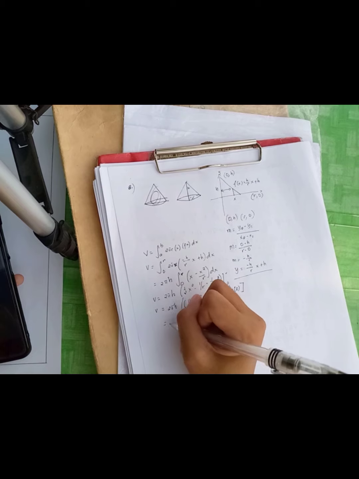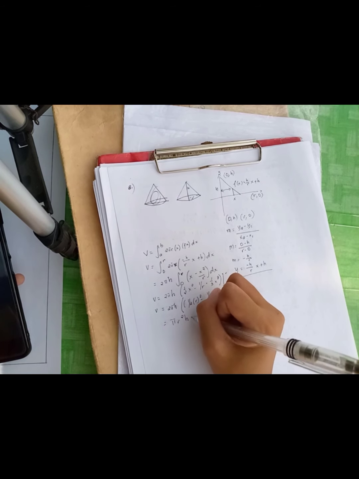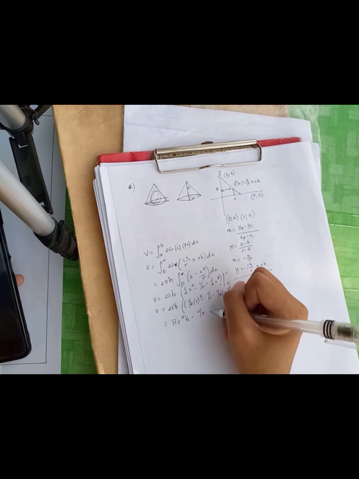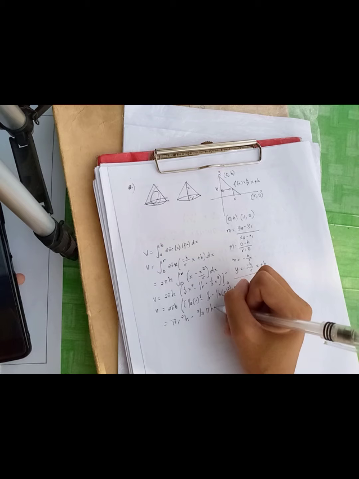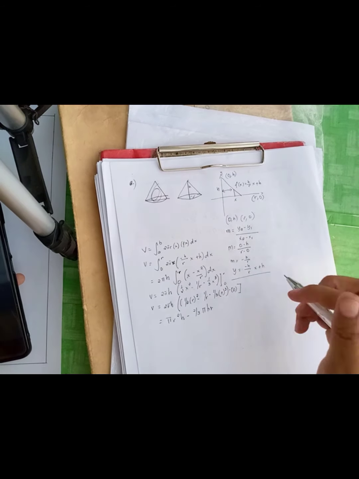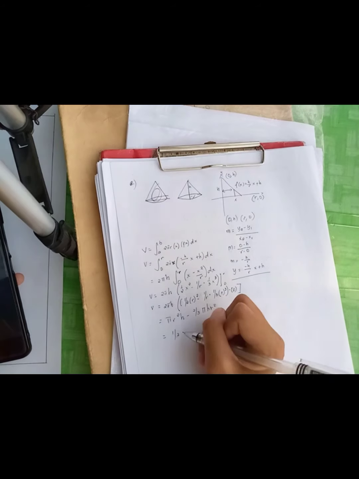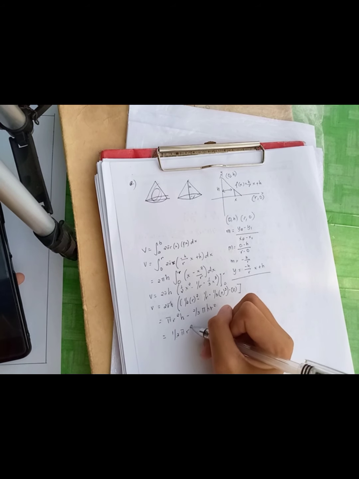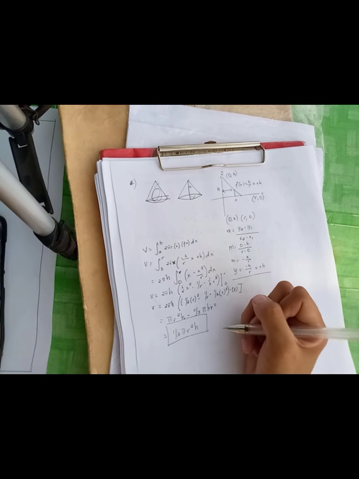So our volume becomes pi r squared times the height minus 2/3 pi height radius squared. So our volume becomes 1/3 pi r squared times height. So this is now our final answer.